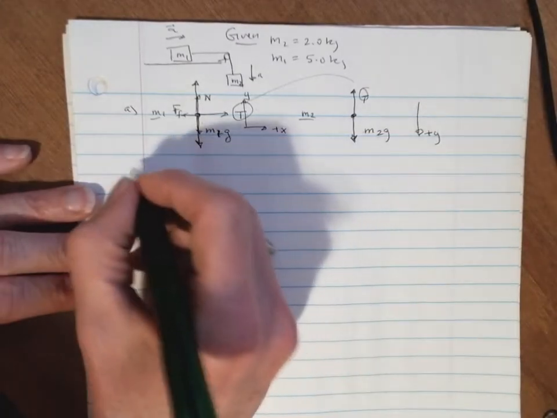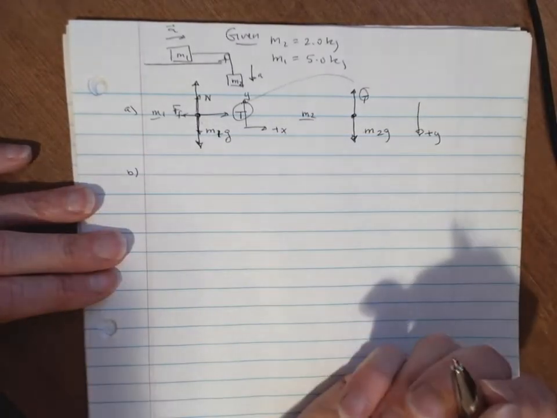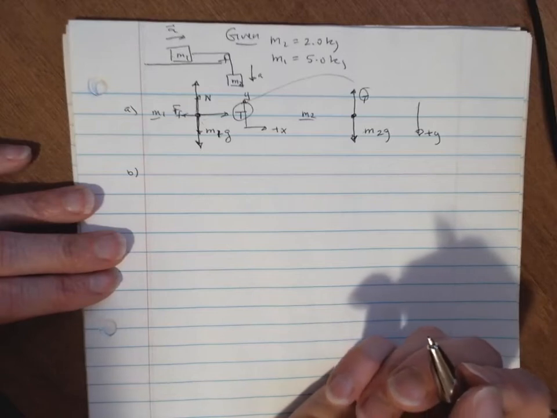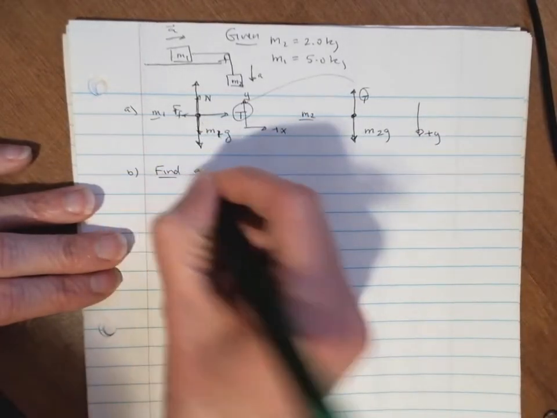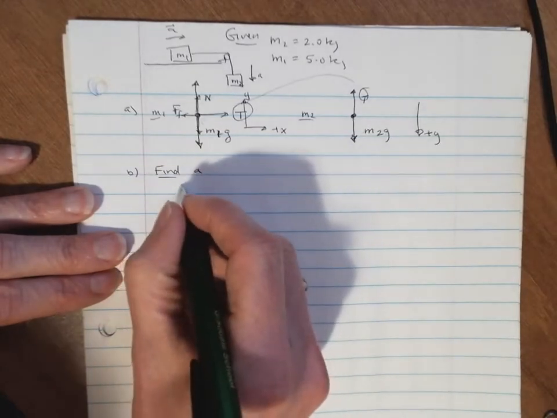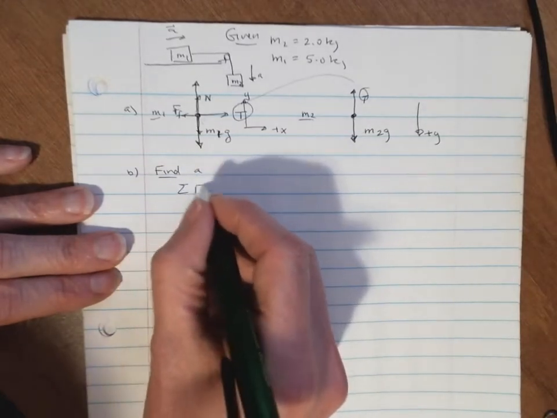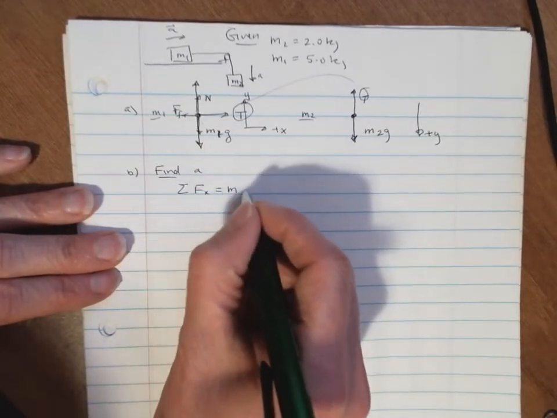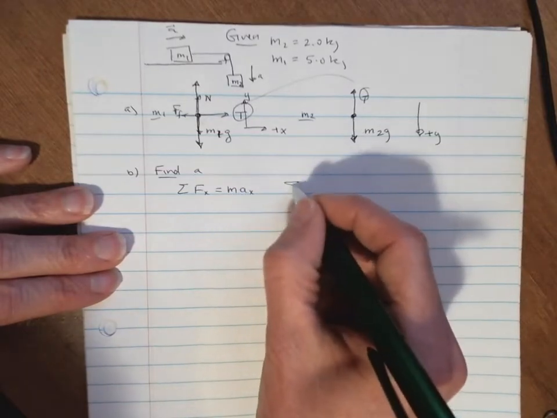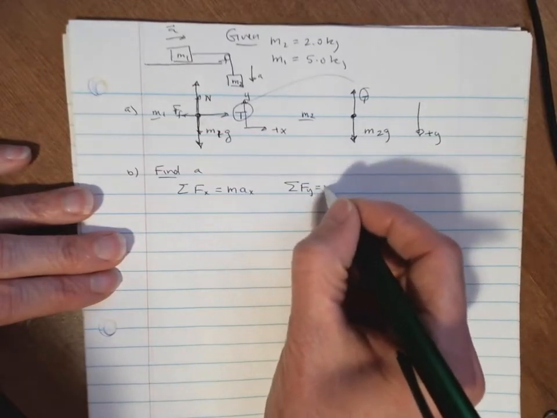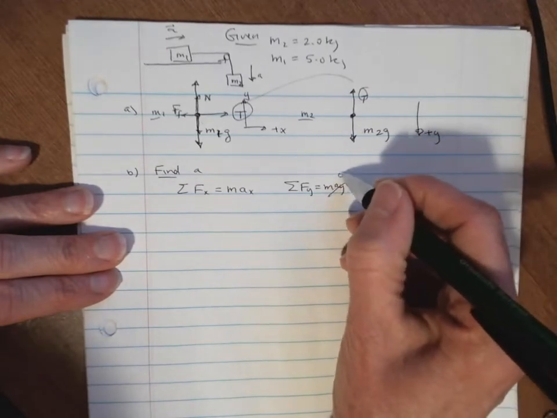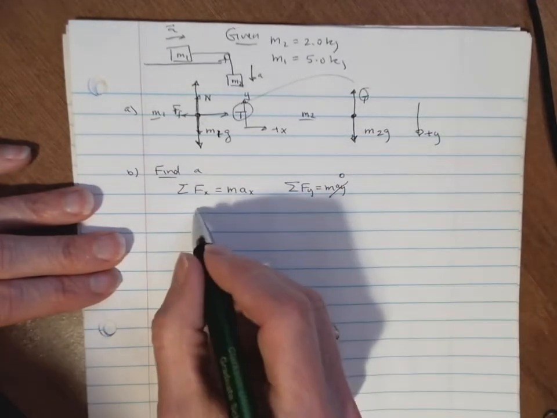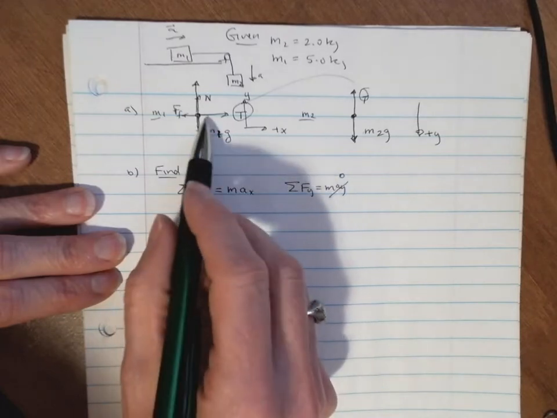Part B says apply Newton's second law to M1 and M2 without plugging in any numbers. Find acceleration. So let's start with the mass on the table. We can sum the forces in the x direction, gives us M1ax, and we can sum the forces in the y direction, that's M1ay. The mass is not accelerating in the y direction, so that's 0. I want to look at my free body diagram when I'm summing the forces.